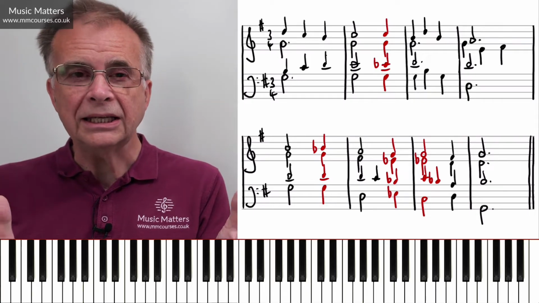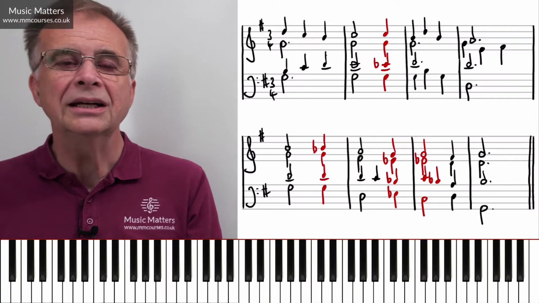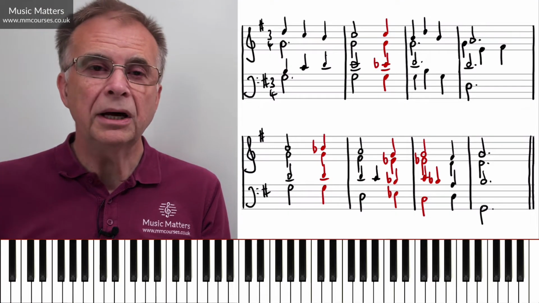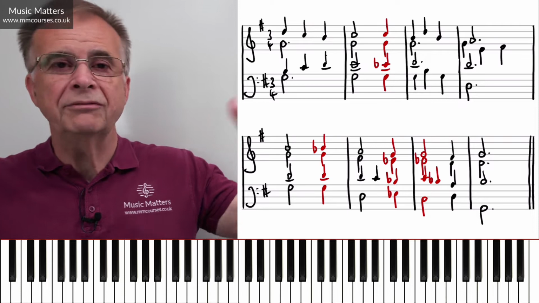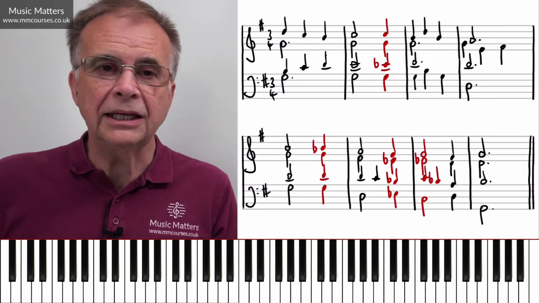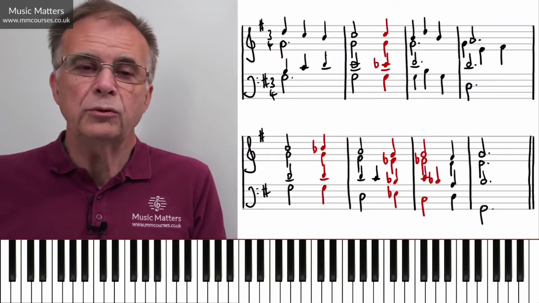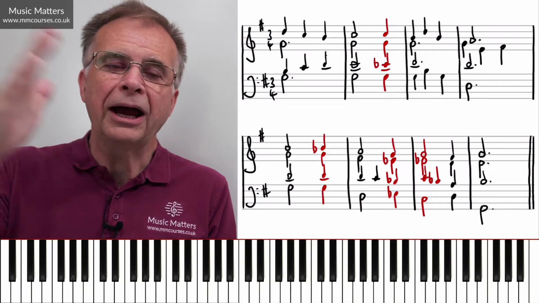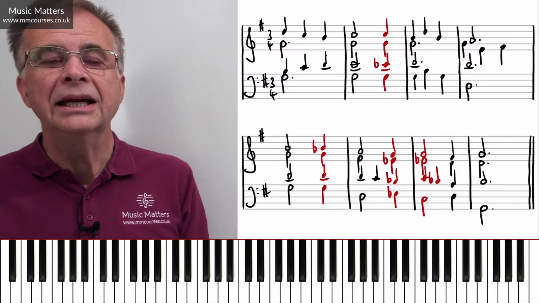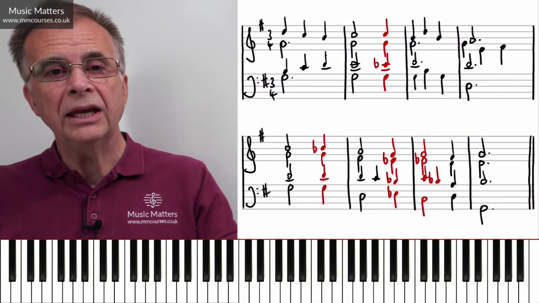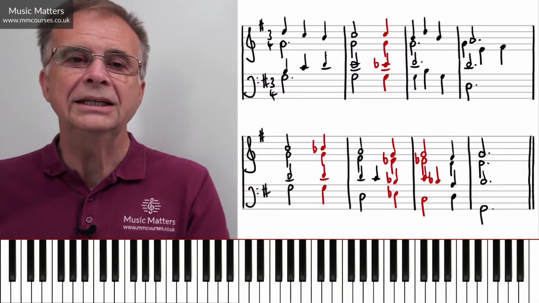The parallel key is, in a way, a very simple thing to define. If I'm in C major, the parallel key is C minor. So you simply stick with the same letter name and you say, okay, if I'm in a major key, what's the minor key that starts in the same place, has the same tonic, the same first note? Or the other way around, if I'm in A minor, the parallel key is A major. If I'm in D major, the parallel key is D minor. So what we're talking about here is not relative minor keys, but parallel keys.